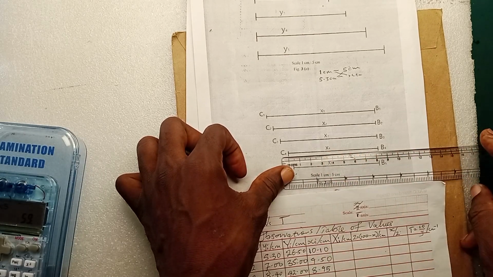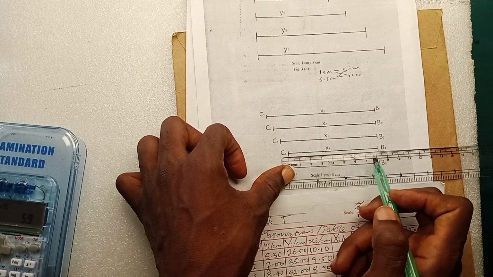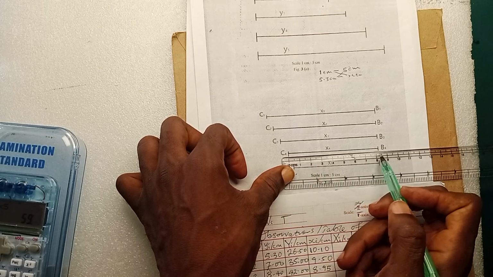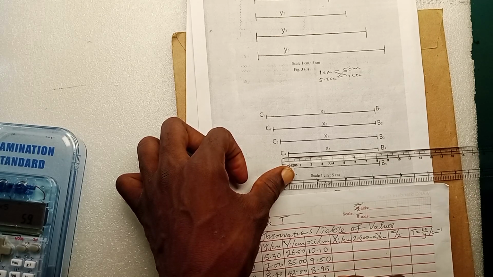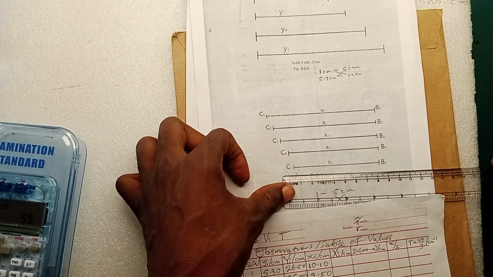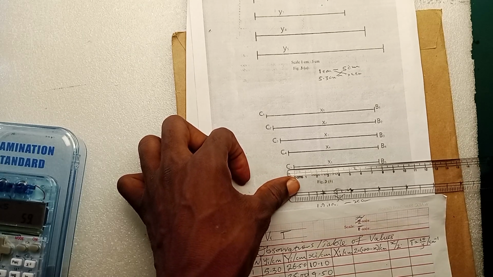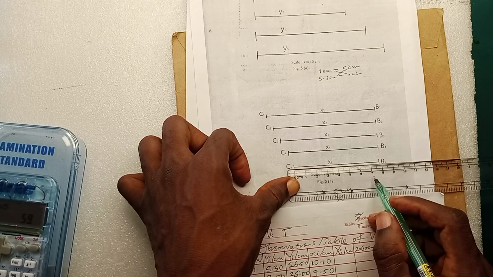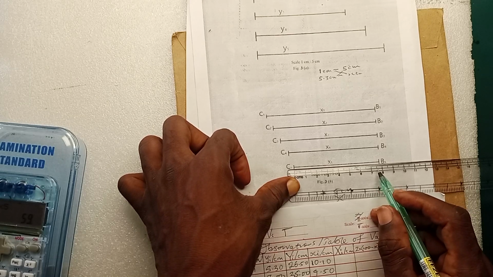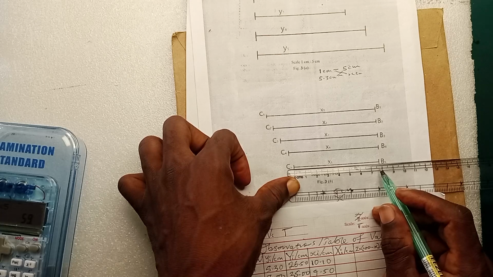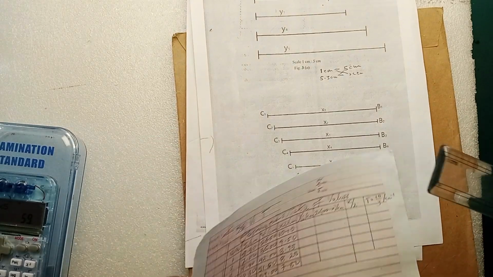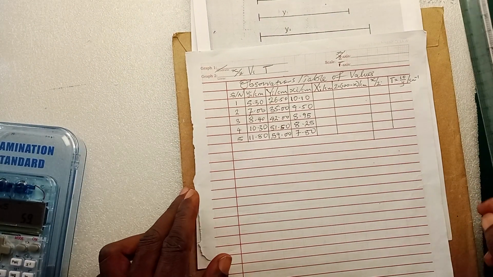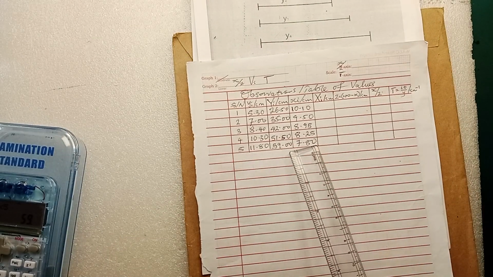And X4 is 8.25. We have 8.25. And then our X5 is 7.8, so 7.80. So these are the readings for X1.